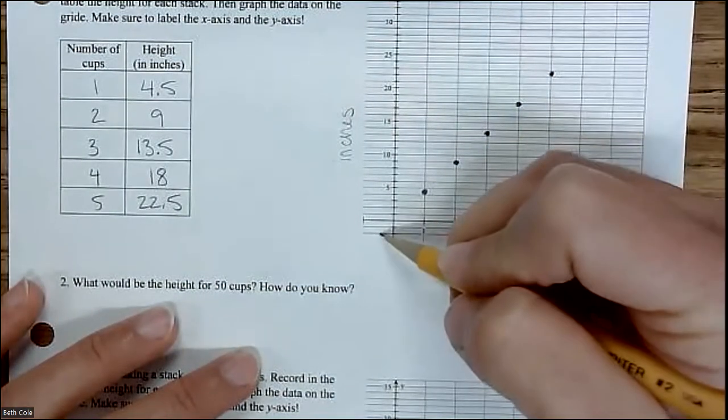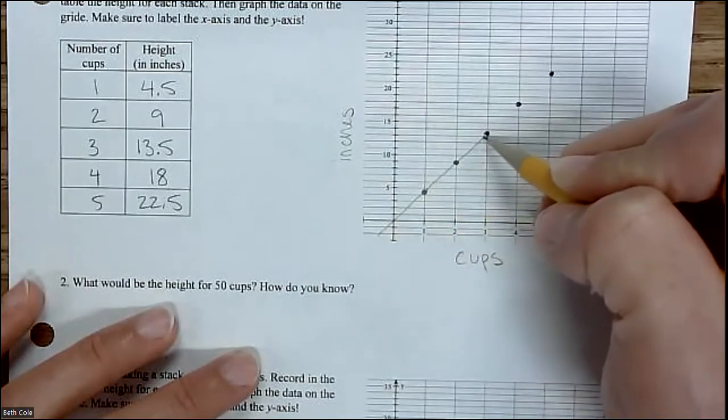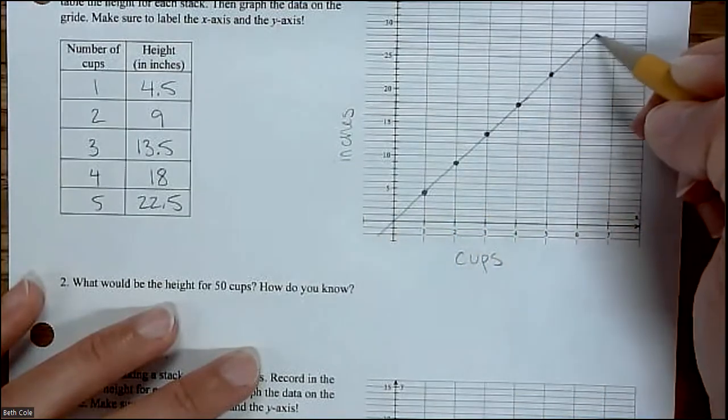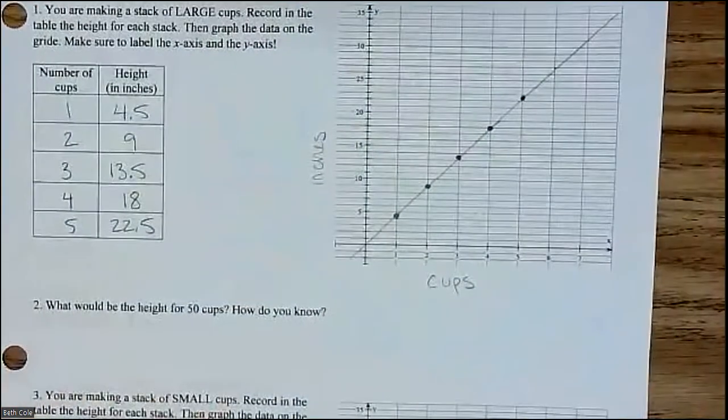And then we're going to connect it. I'm not here to grade your art skills, okay, but try to make it as straight as possible. You can use the edge of another piece of paper or a ruler if you have one. And that's our beautiful little graph.